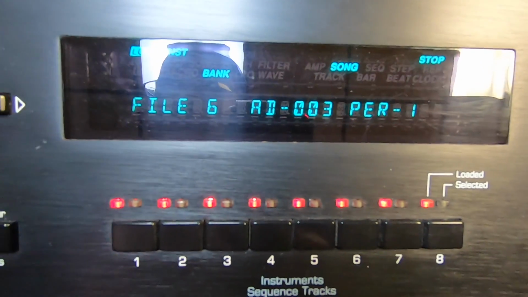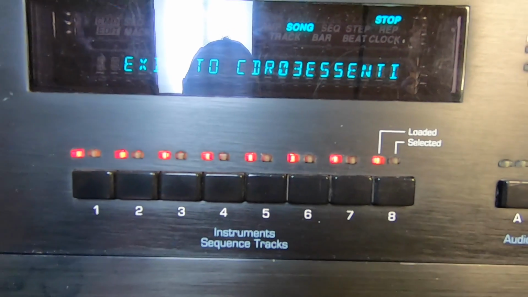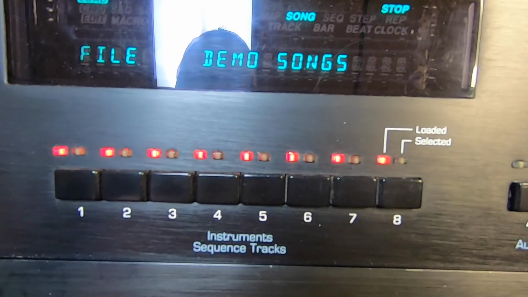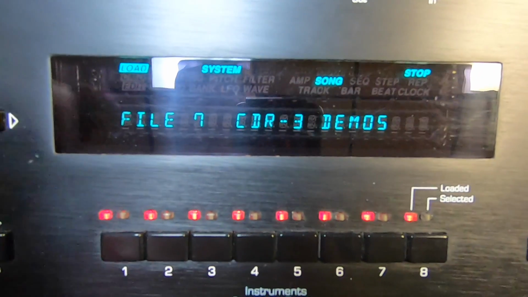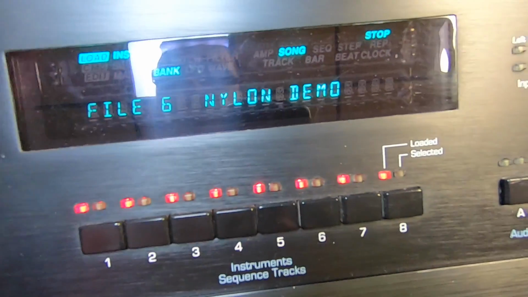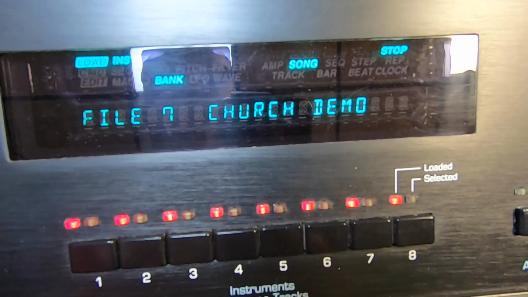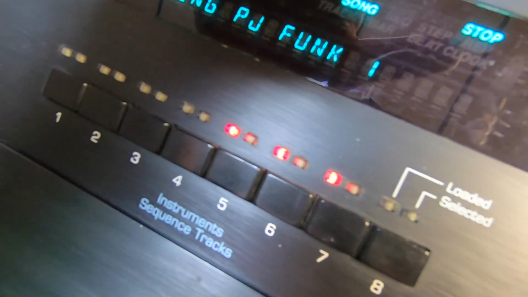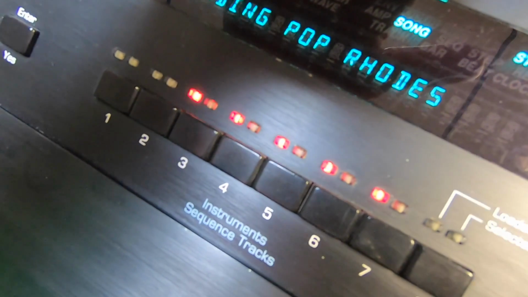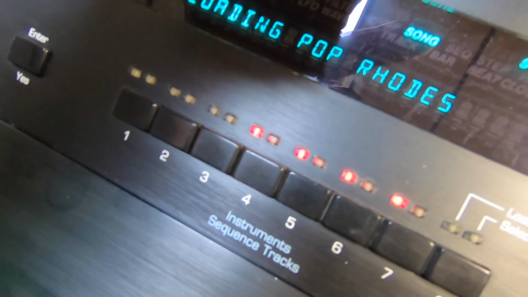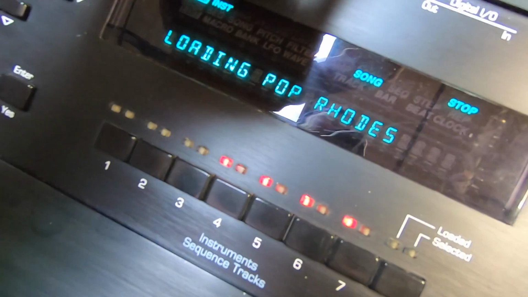I'm looking for something specifically and not wanting to be on this video for demo songs. All right, CDR3 demos. Let's check this out. Nylon Groove and Bank. Let's just see what the hell this Groove and Bank is. We got some bigger sounds in this. It's taking a minute to load.